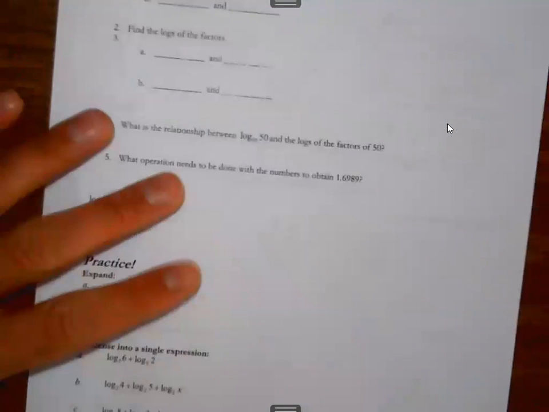All right, we're gonna flip it over now. All right, so here's another property of logs. All right, so we know that the log of 50 base 10 is equal to 1.6989.